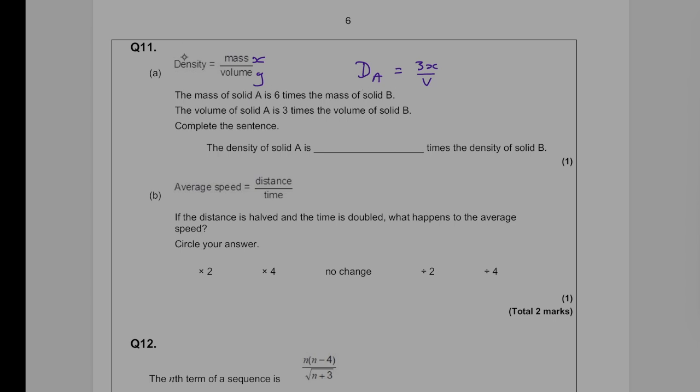If I actually call this density B, so the density of A is 3 times the mass of solid B, and then the volume of solid A is 3 times. So that means overall the density is going to be 2 times the density of solid B.